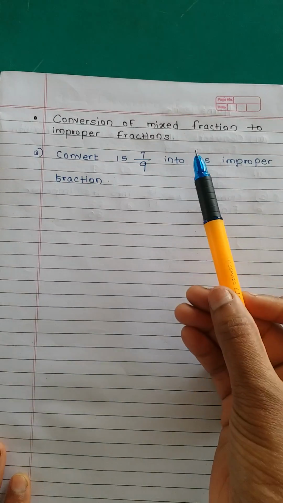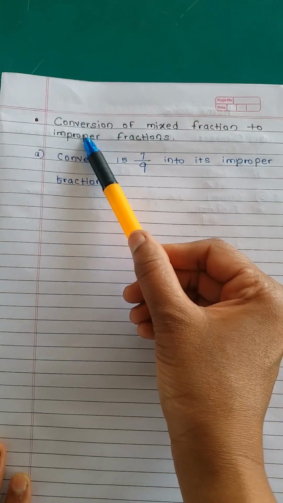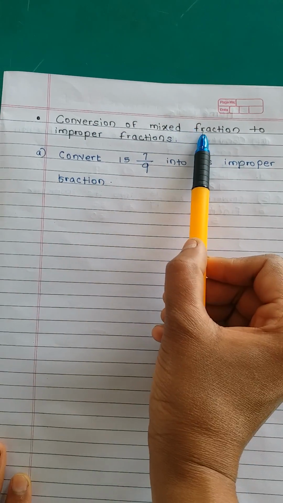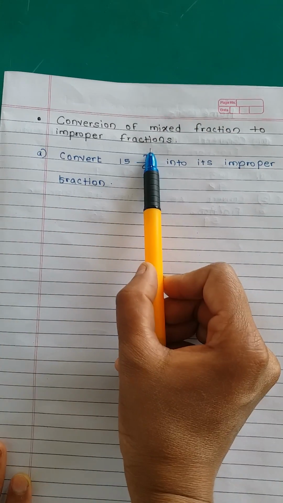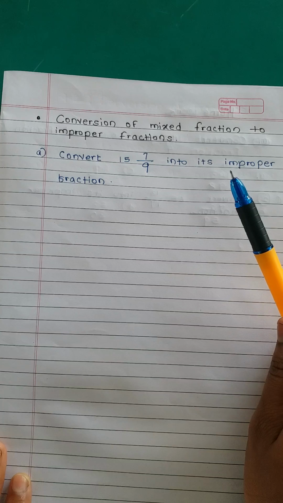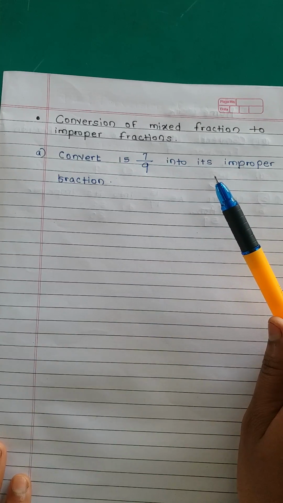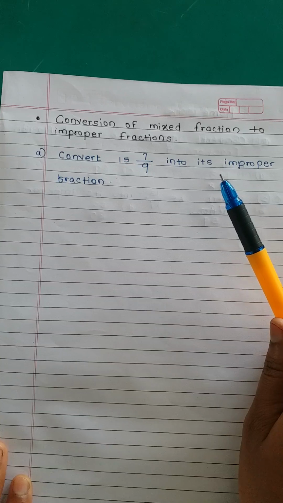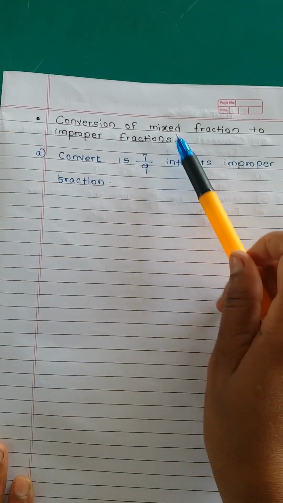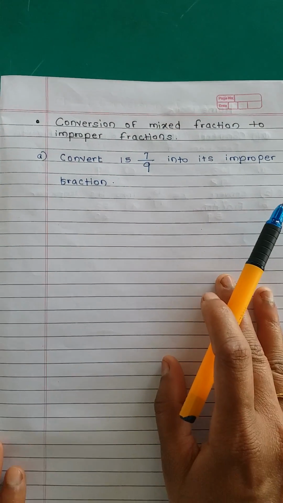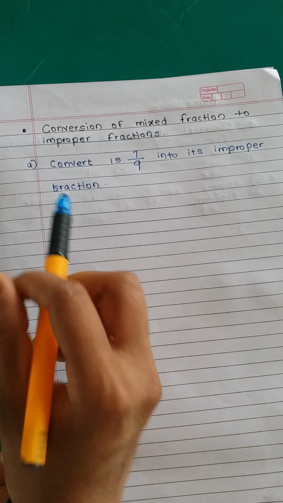What is our second topic of this session? Conversion of mixed fraction into improper. In the last example, we have learned how to convert improper fraction into mixed fraction. Right? Now we will see the conversion of mixed fraction into improper fraction. Okay? How? Shall we start?